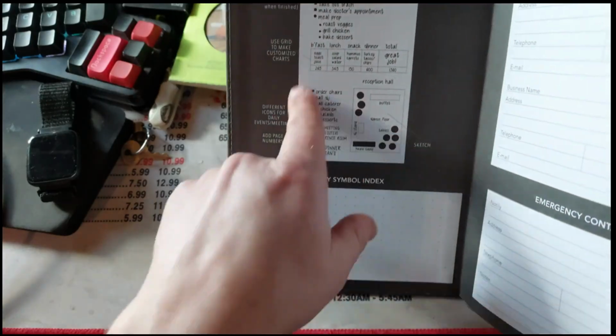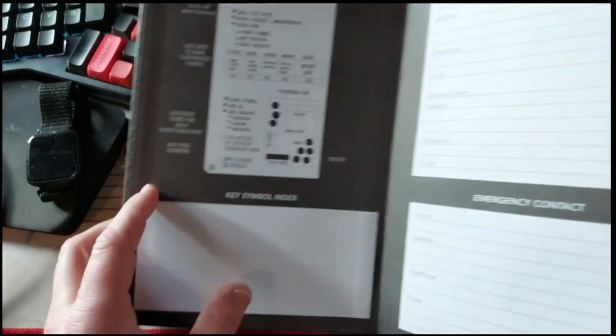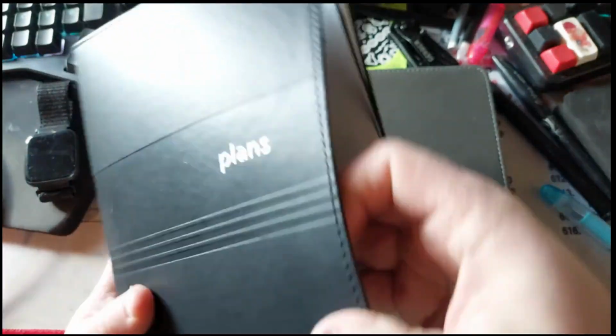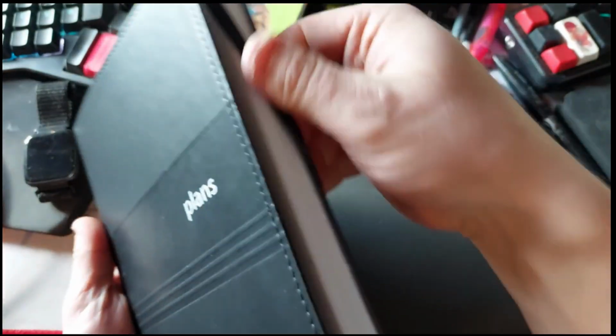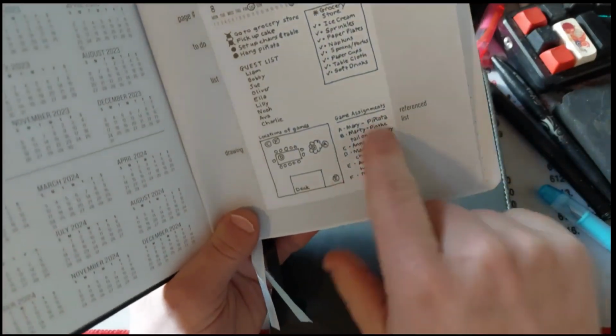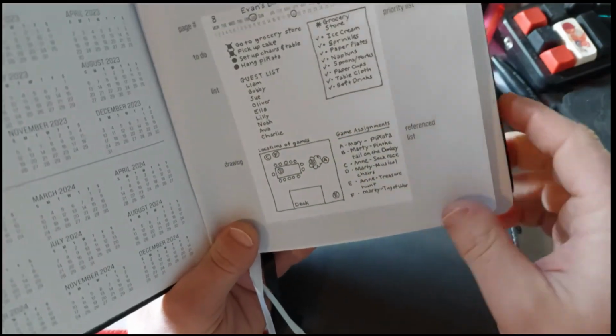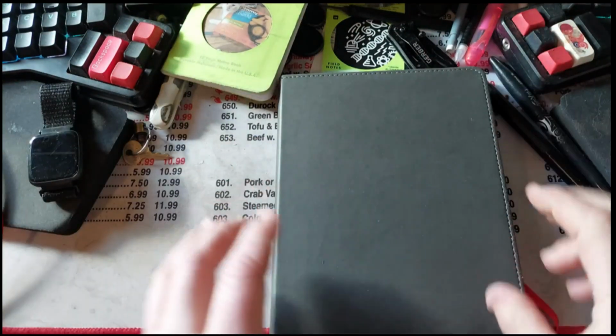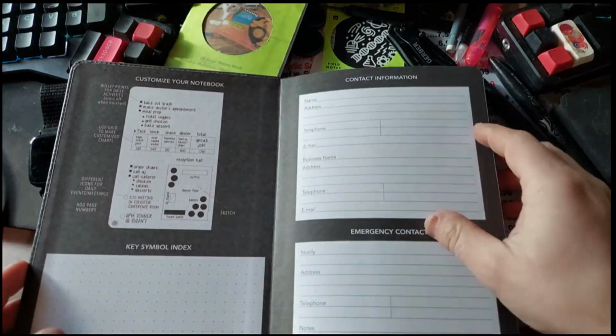They use a business meeting in this case, rather than over here where they used, what was it? Come on. It looked like they were using gaming as an example. Yeah. So you've got the game assignments and so on, for a birthday party example. Staples, of course, being a more business-oriented company, it makes sense.